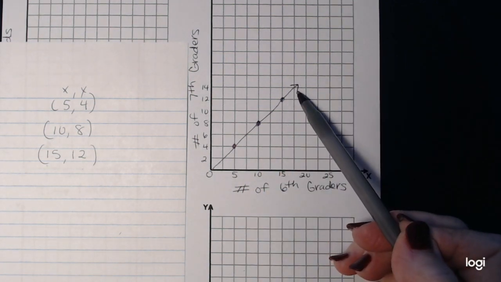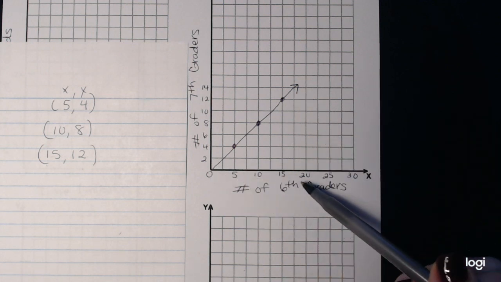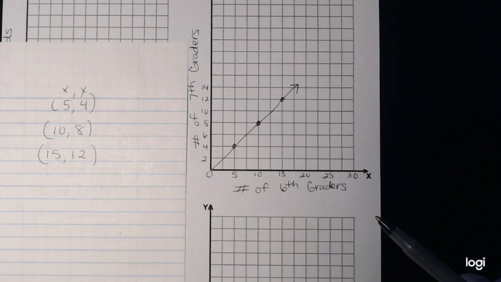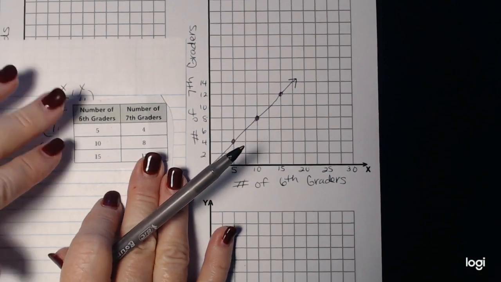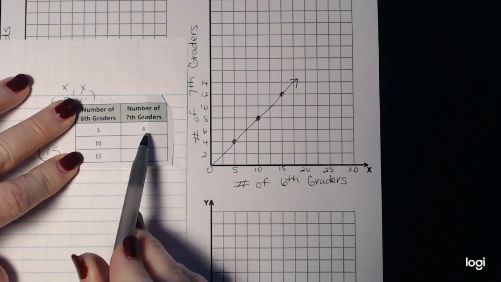The reason we put an arrow at the end is because realistically, eventually, there's going to be more and more 6th graders, and there could be more and more 7th graders, especially if I would take my ratio table here and I would continue counting 5, 10, 15, 20, 25. I could keep going.